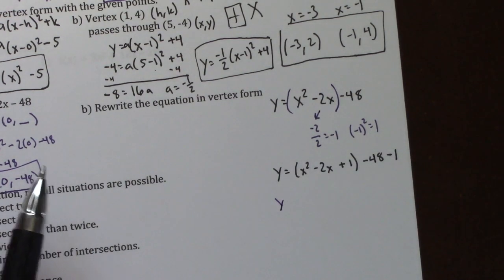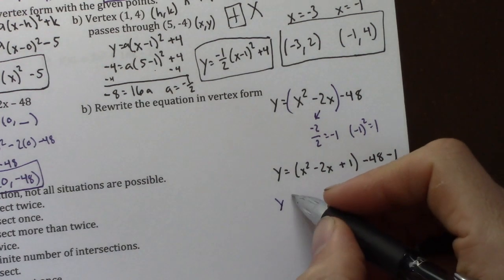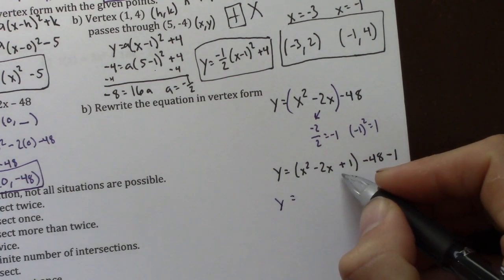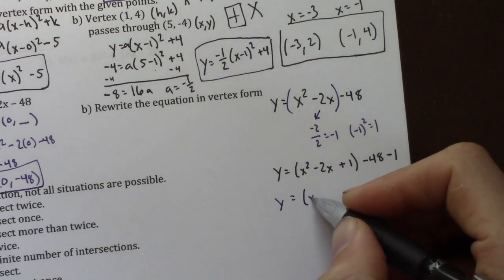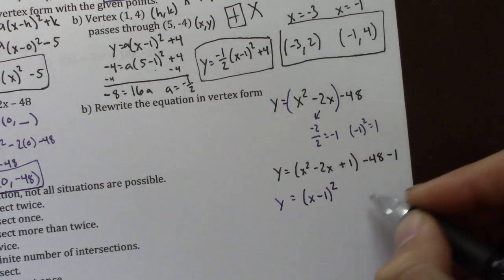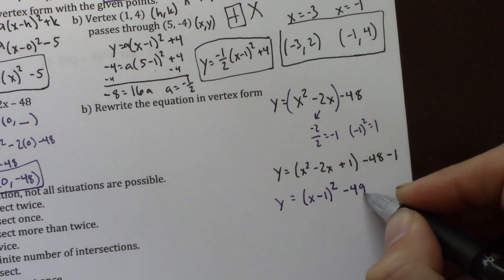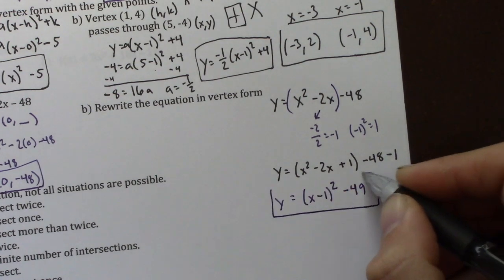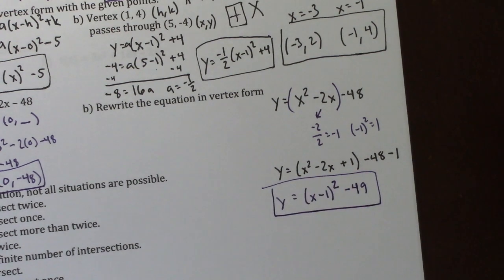So with that in mind, I can now factor this first set of parentheses right here, just like we would have done at the very beginning in part A over here. And that x squared minus 2x plus 1 will factor into (x minus 1) squared, and then minus 48 minus 1 becomes a minus 49. And we have now written our equation in vertex form.